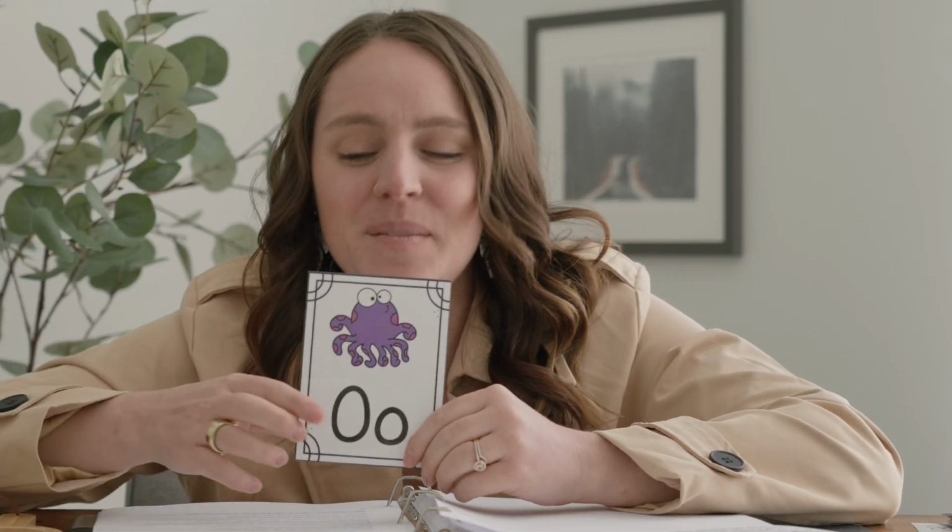All right, let's do our action so that we can get really good at our song. This is my action. O, octopus, ah. And I do my tentacles like my fingers. Ready? O, octopus, ah. Can you do it by yourself? Let's do it together. O, octopus, ah.